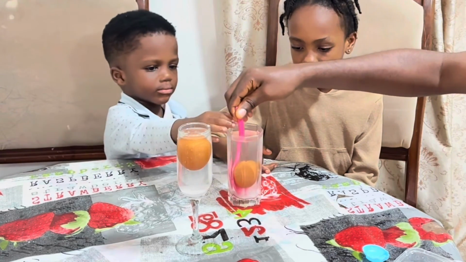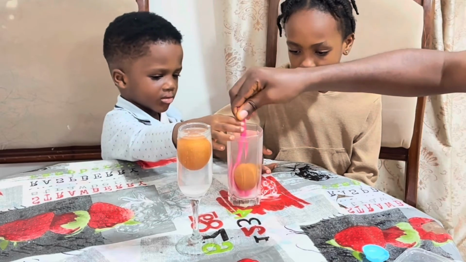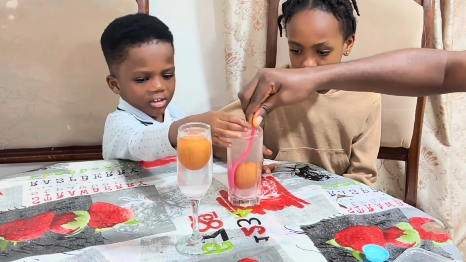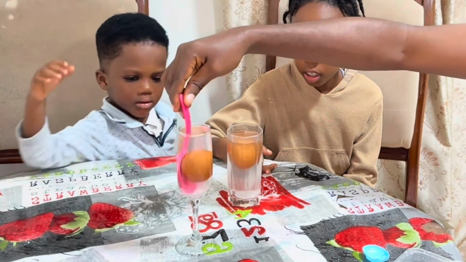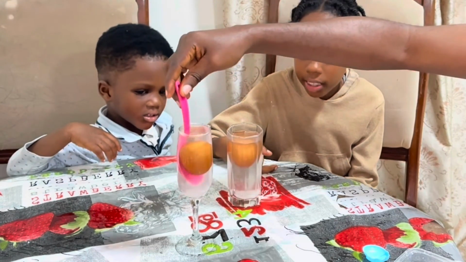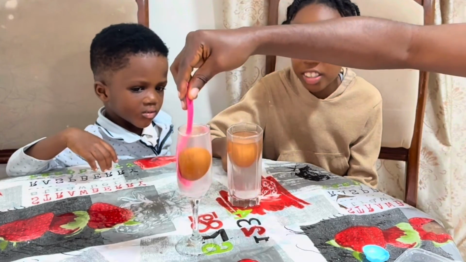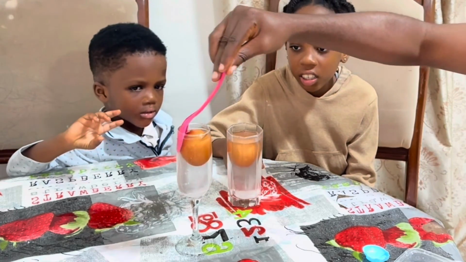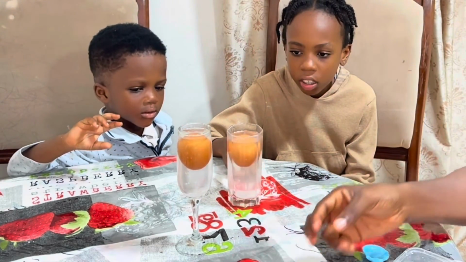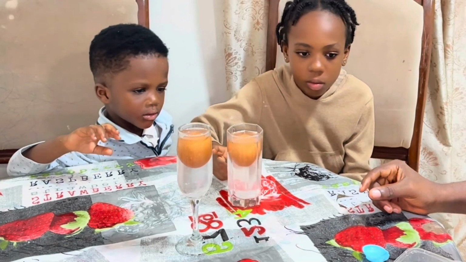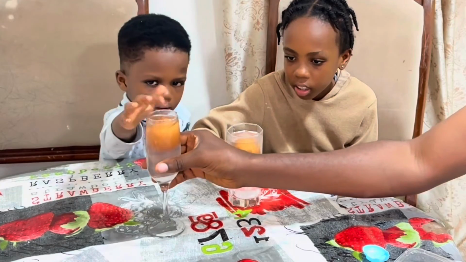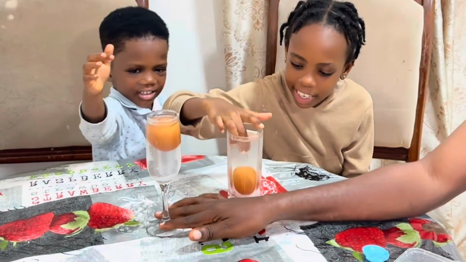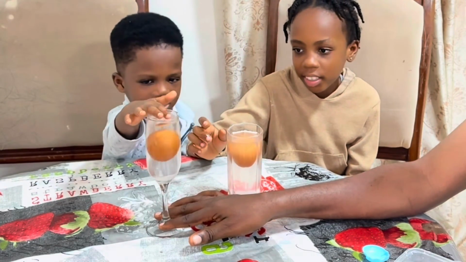No, don't touch it. Leave it. Take the egg out. I won't take the egg out. Mine is floating, but it's still not going to the solution, no problem. So they are floating. Okay, it's coming up. Mix it. So we are done.